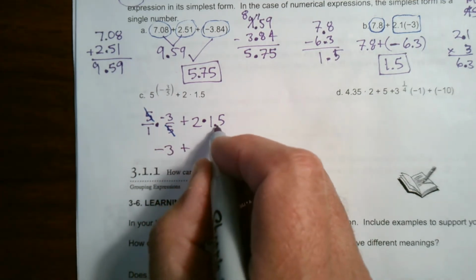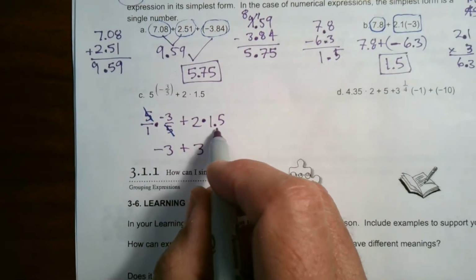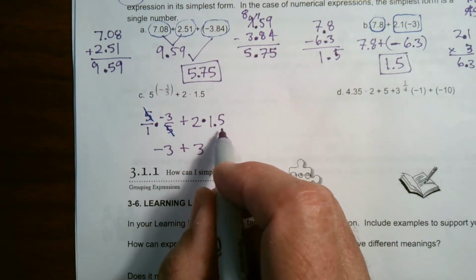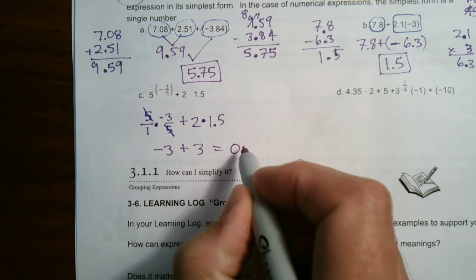Plus, and then 2 times 1.5 is positive 3, right? 1.5 plus 1.5 is 3. So negative 3 plus 3, my final answer here is 0.